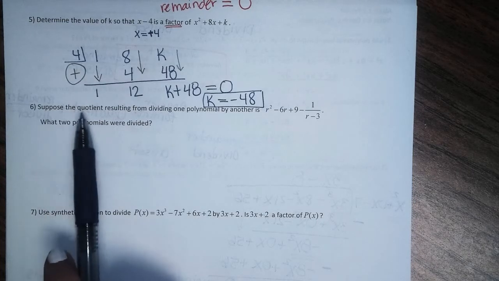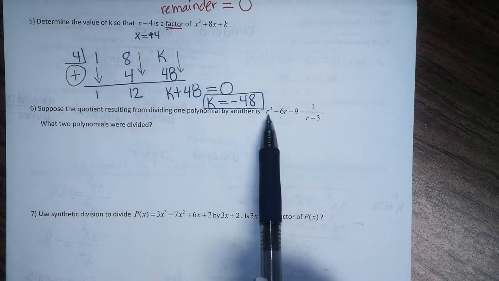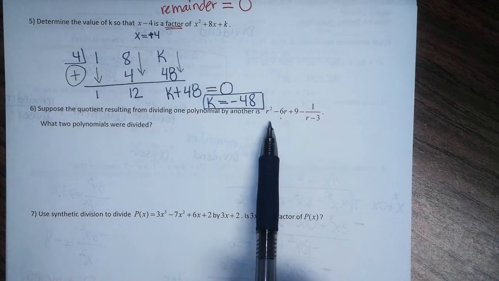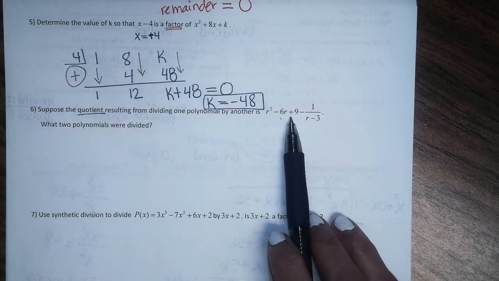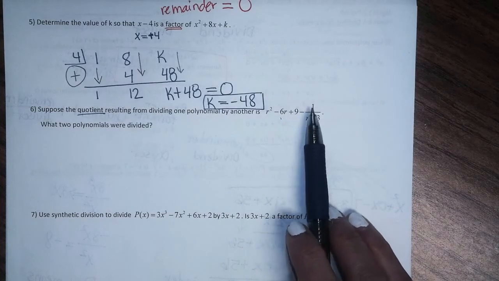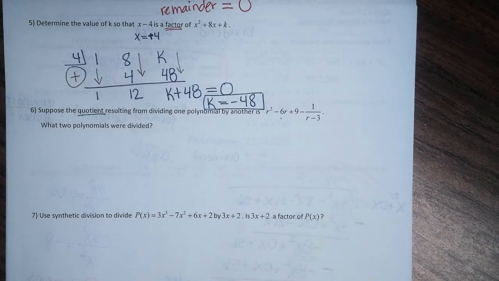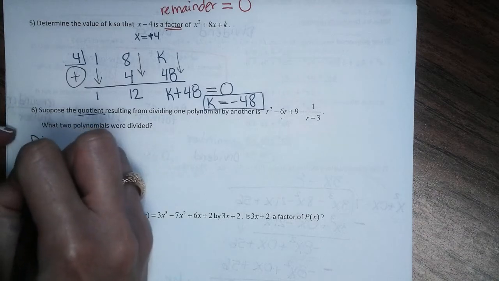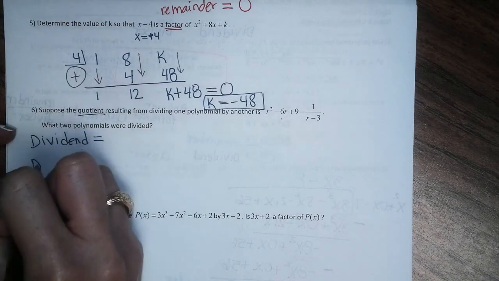Number 6. Suppose that the quotient resulting from dividing one polynomial by another is here. That's the final answer. The quotient is called the answer. So r squared minus 6r plus 9 minus 1 over r minus 3. So that looks like the remainder here. Then it's going to ask you what two polynomials are being divided. That means we need to find the original polynomials. So we need to find the dividend, and we need to find the divisor.